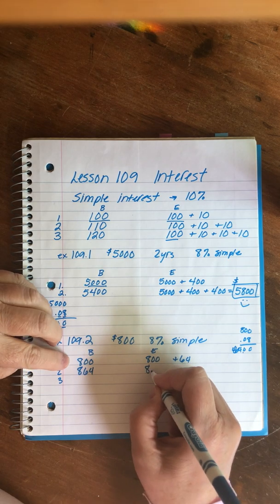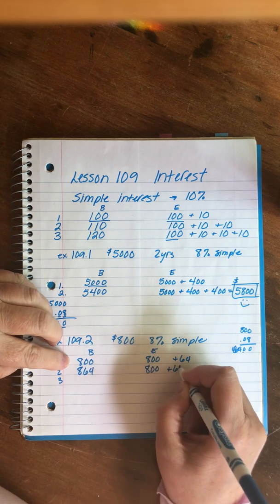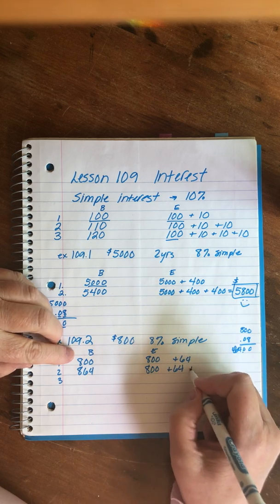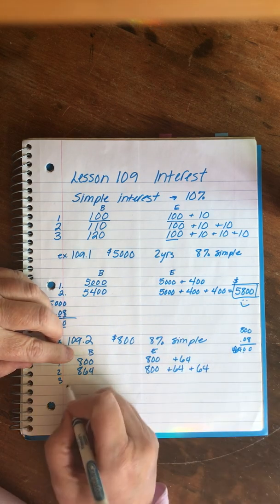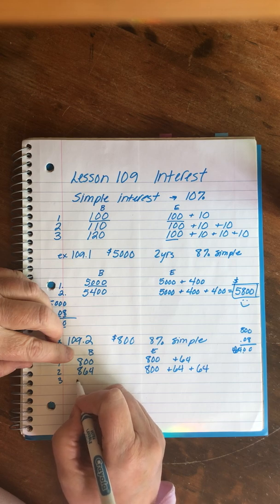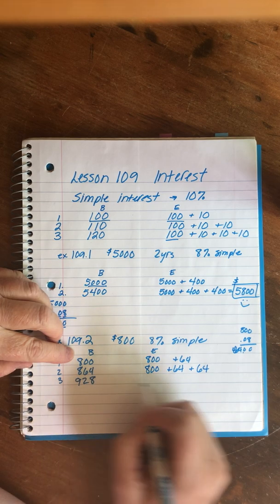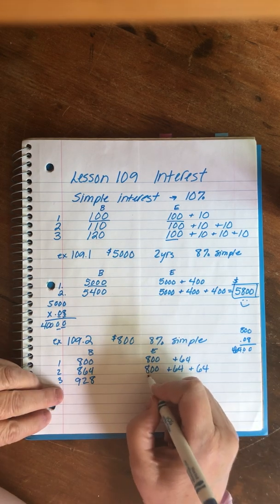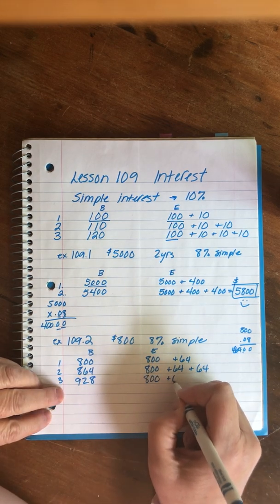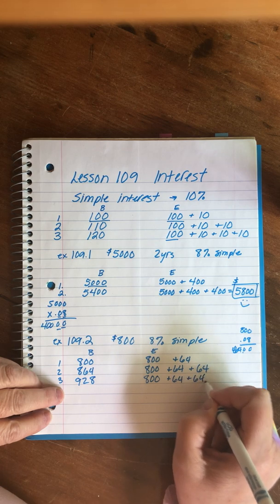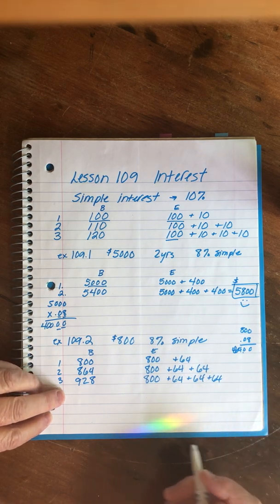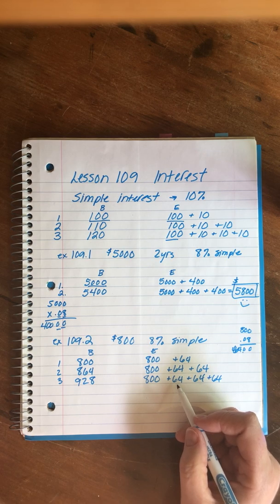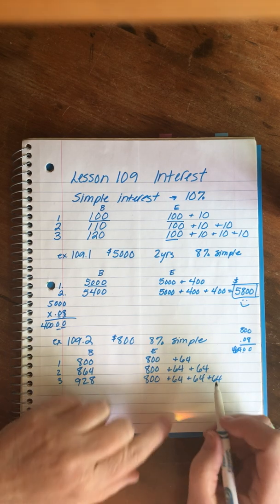At the end of the second year, she gets the 64. She still has the 64 from year 1, plus she gets another 64. And that makes it what? 928 that she has, if I add all this together, right? 128, 928, okay. So then this year she has 800 plus 64 plus 64 plus 64. So that is, I'm adding it all up in my head sideways.